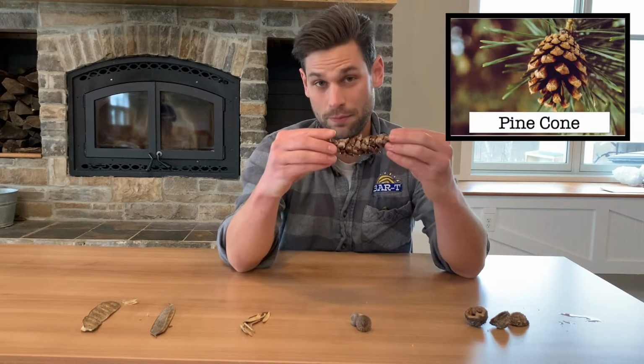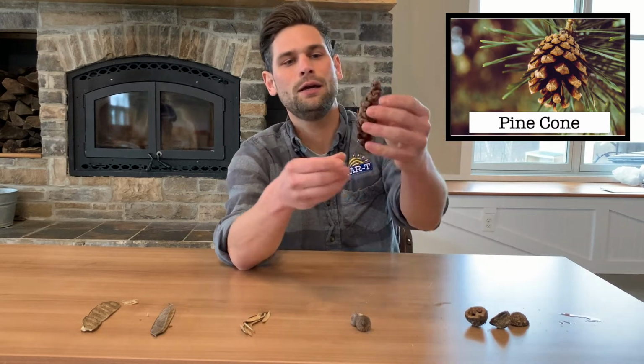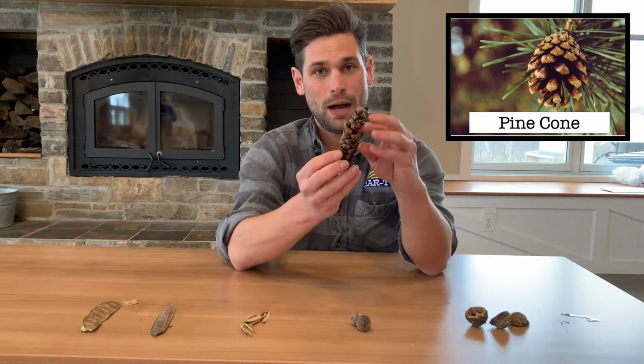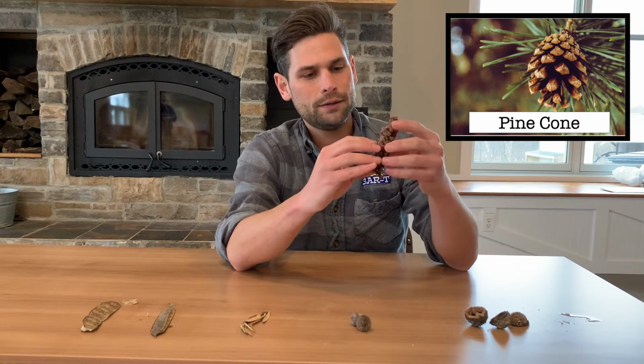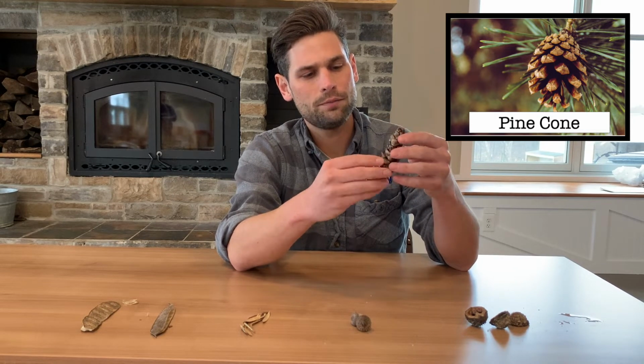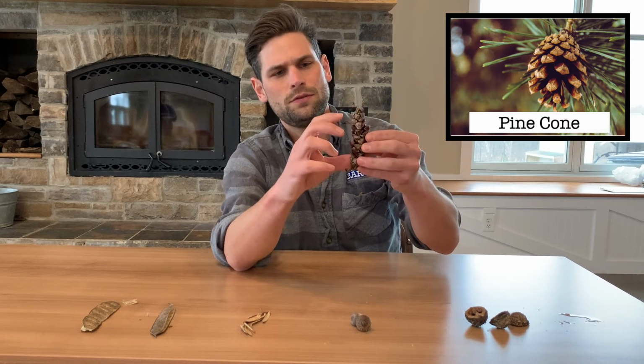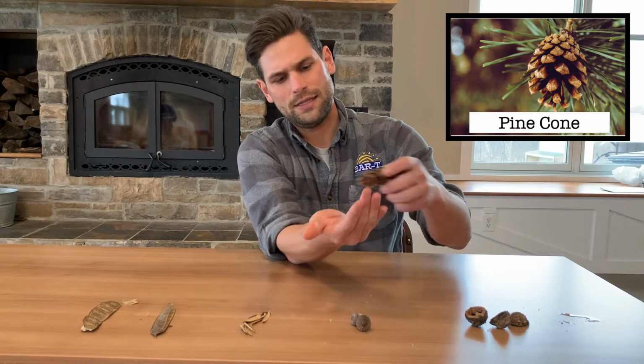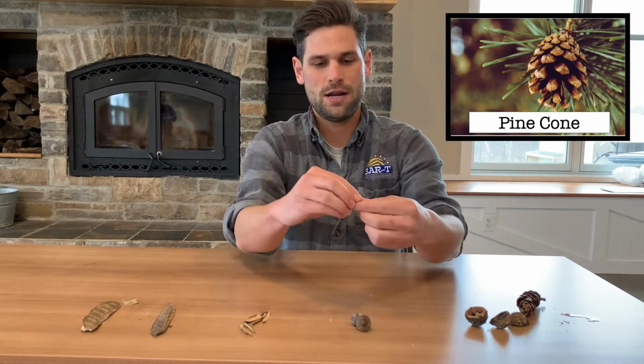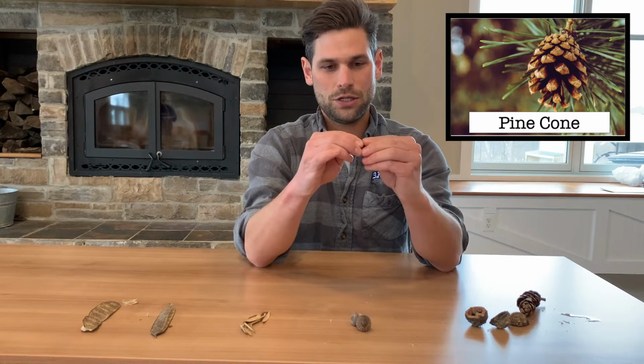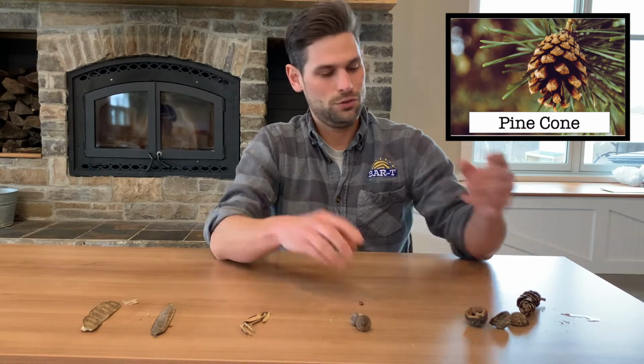So right here we have a pine cone. Everyone should be familiar with this guy. The pine cone is actually a seed pod, and inside the little pieces of the pine cone, each of the little segments, you can find a seed. So here's our pine cone seed right here. This is the part that's actually going to fall on the ground and grow a new pine tree.